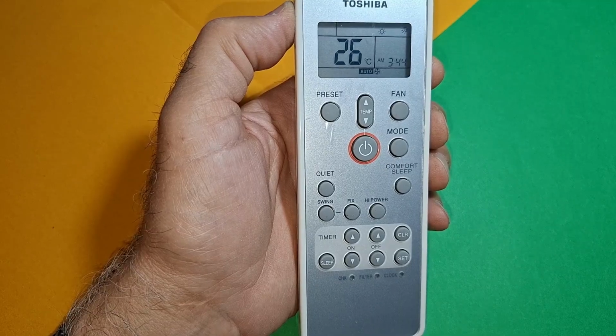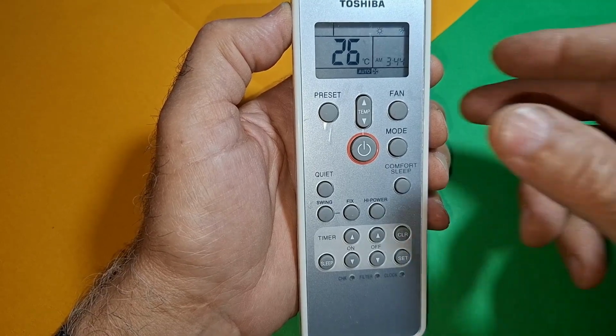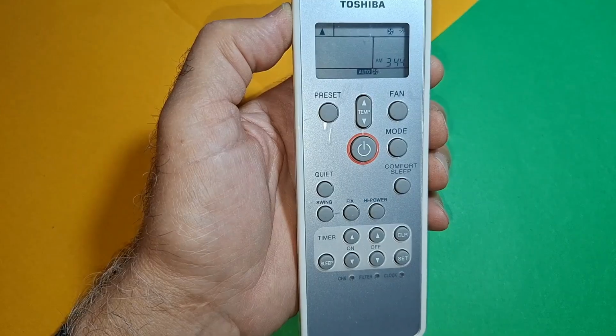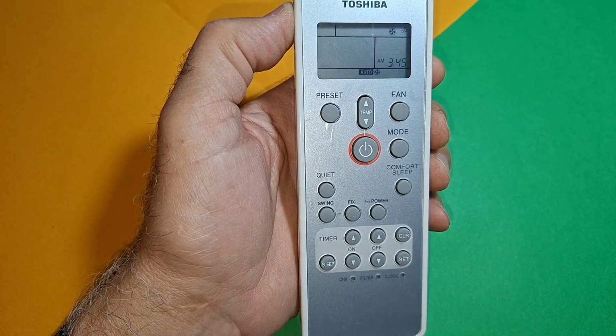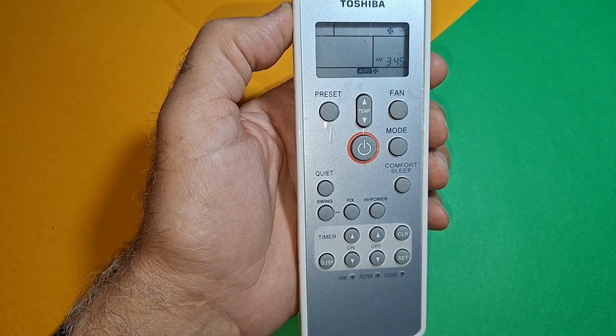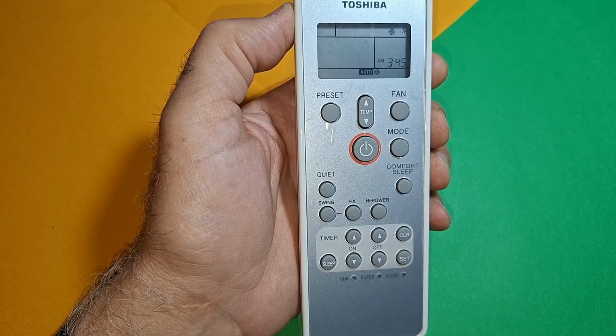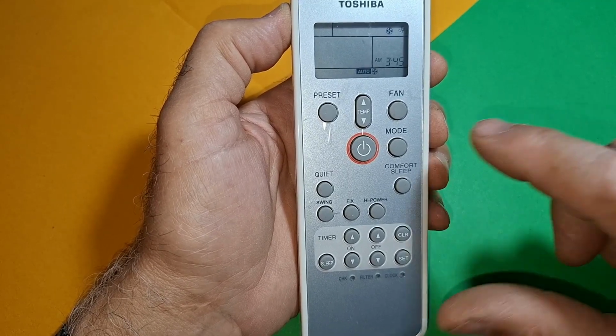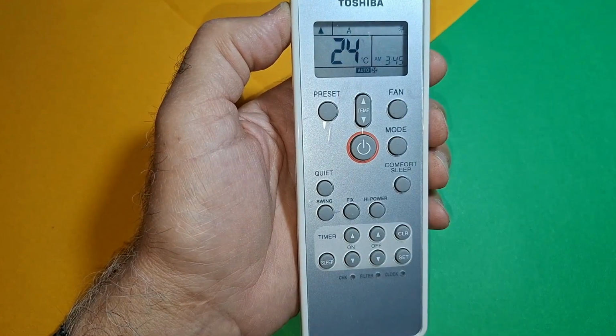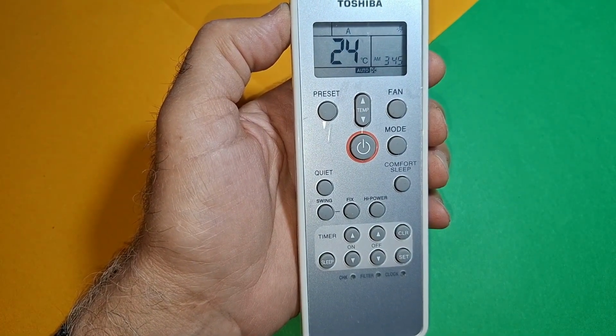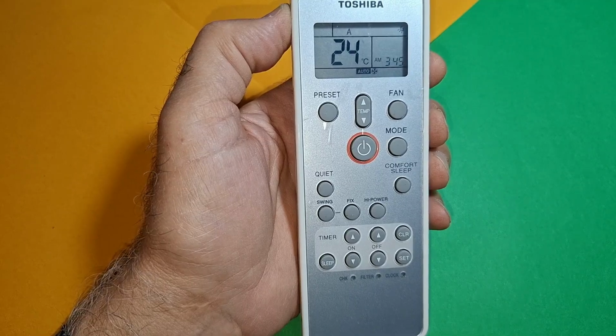When pressing the mode button once more, we switch to fan mode. In this mode, the air conditioner works like an ordinary fan. We press the mode button once more, and the letter A appears on the screen. This is the auto mode. In this mode, the air conditioner always tries to maintain the set temperature.